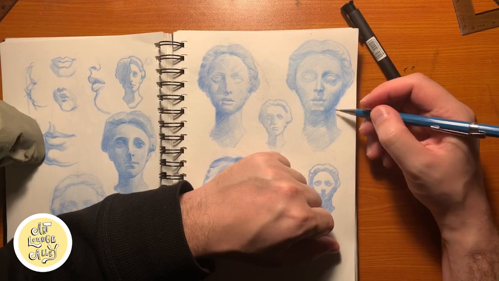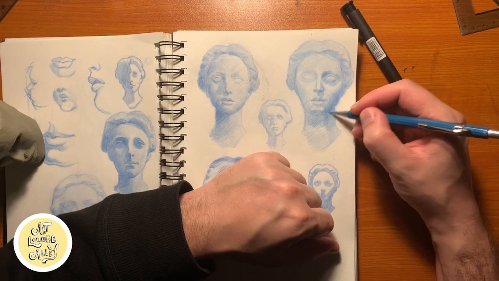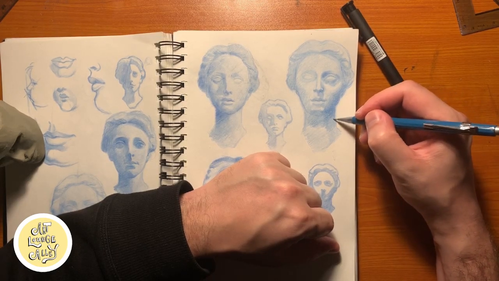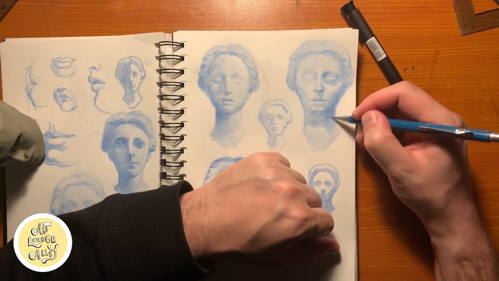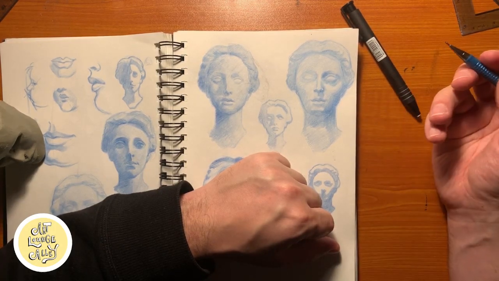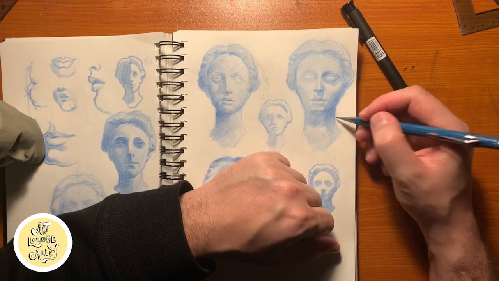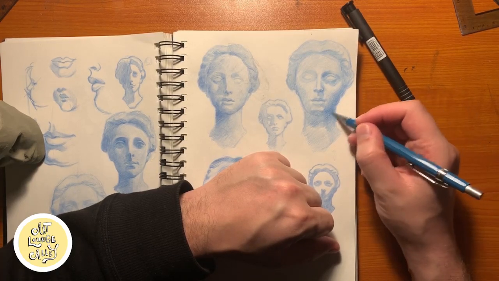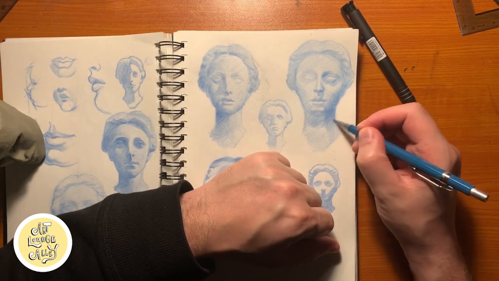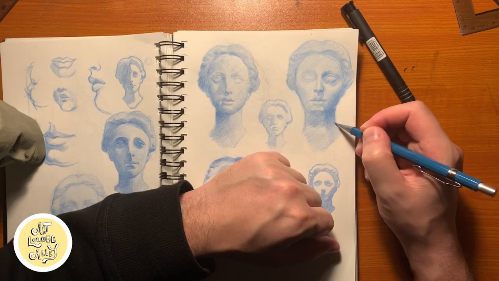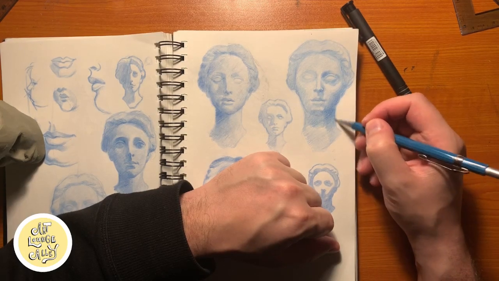So yeah, I'm working off of a reference, and just kind of got in the zone again of shading this. And when I say it was soothing, I really meant it. I get so sucked into the process that I can't tell that time is passing.